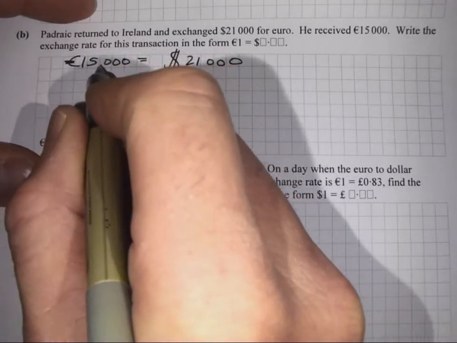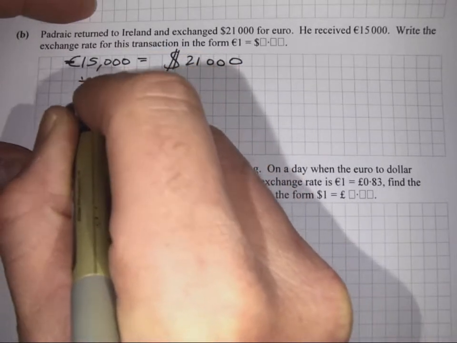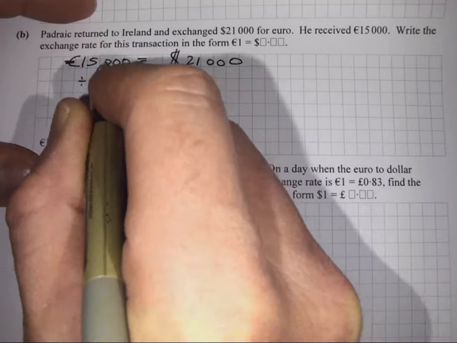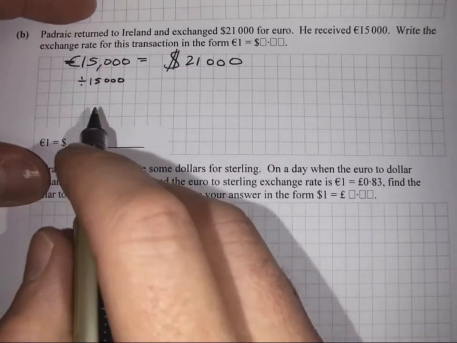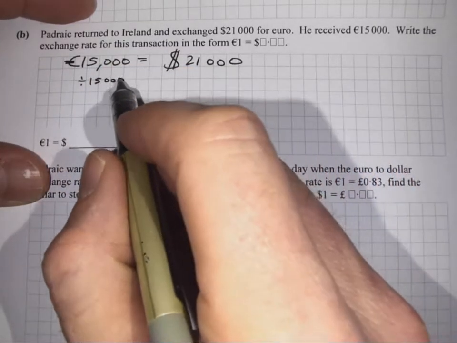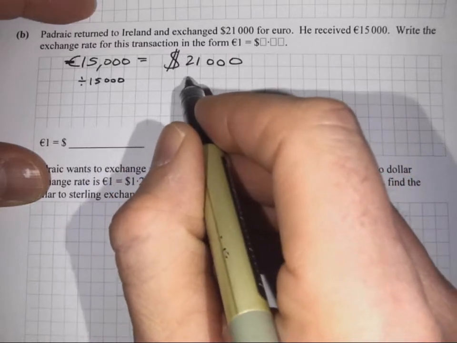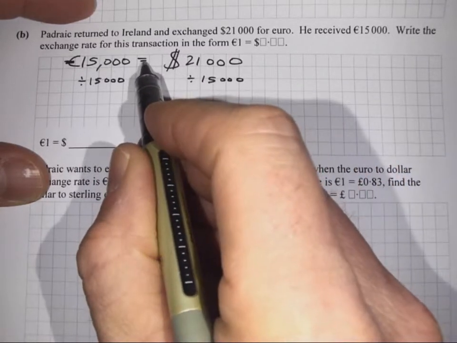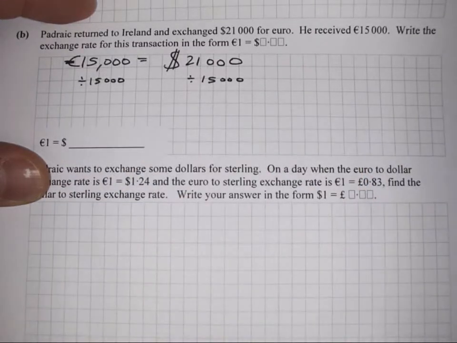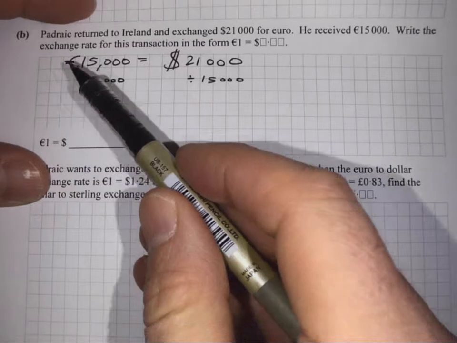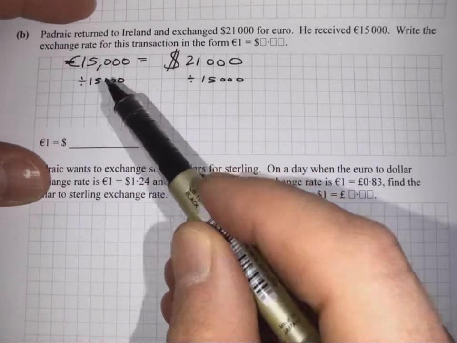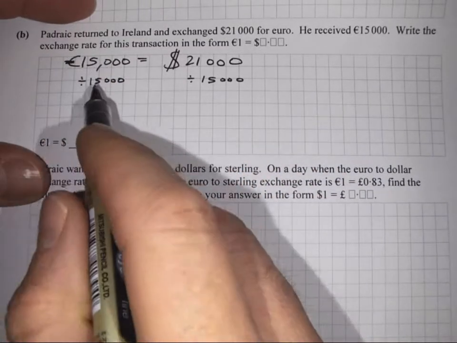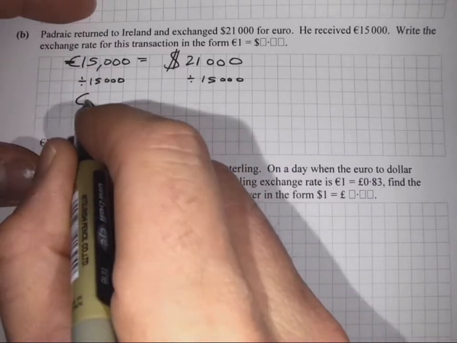If we divide the left hand side by 15,000, we'll have to do the same to the right hand side, to maintain equality, so that the left and the right side still equal each other, because we're dividing both sides by 15,000. Now 15,000 euros divided by 15,000 will give us €1.